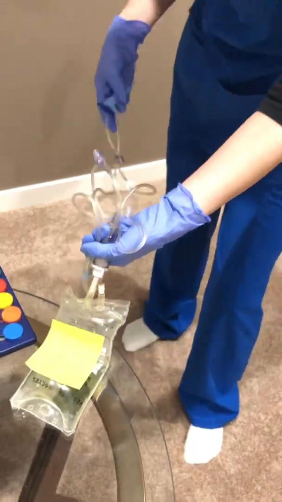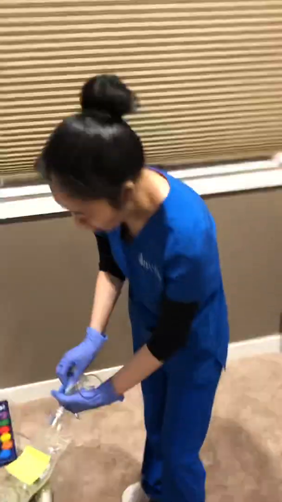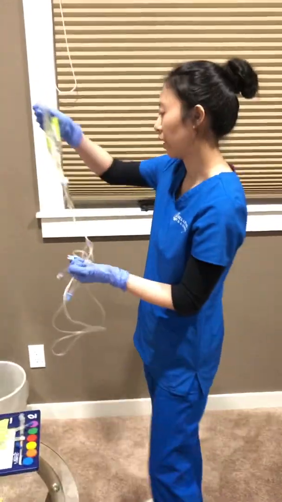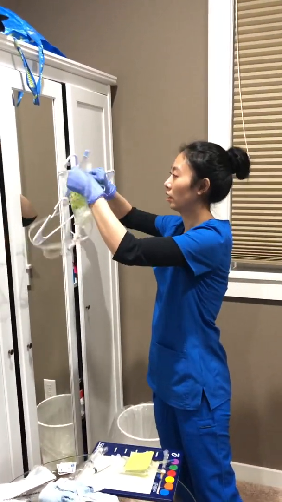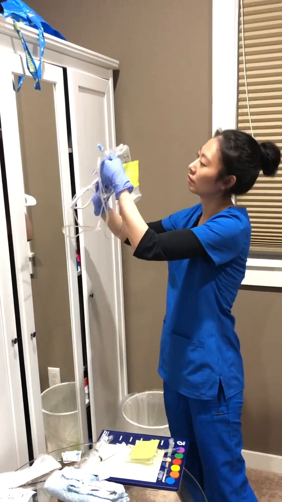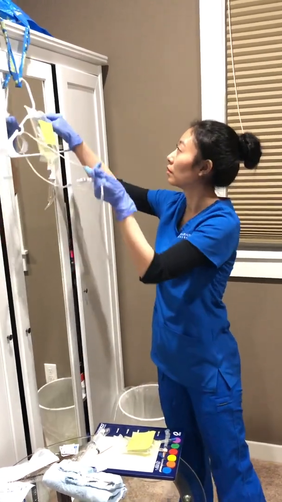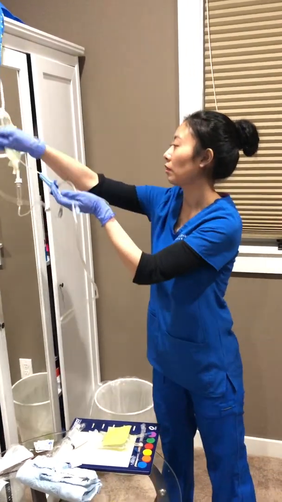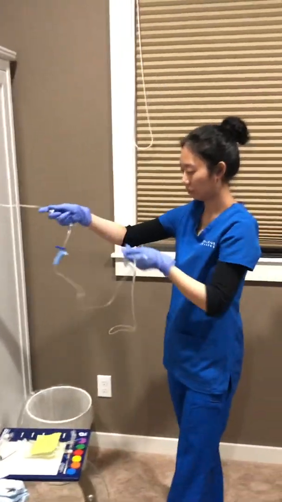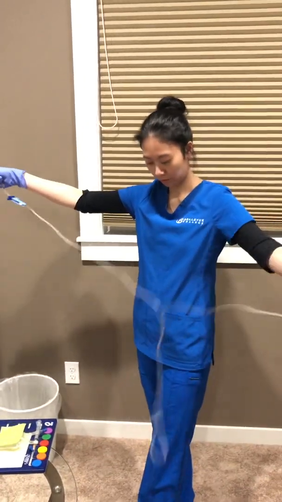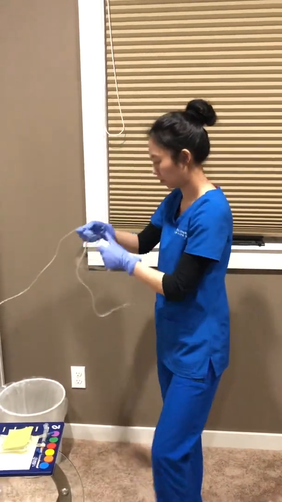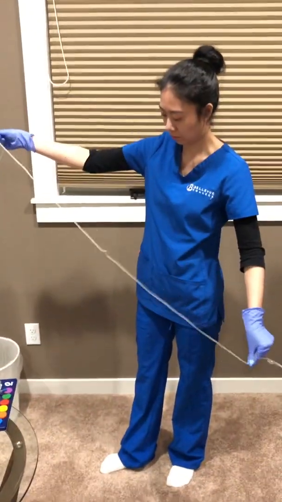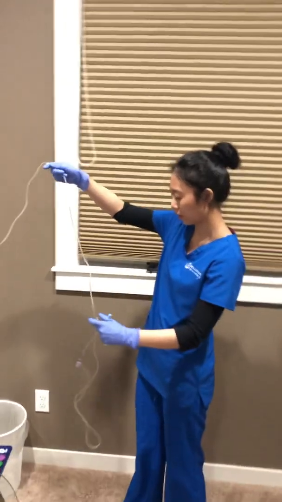And I make sure I clamp it so the medication is not dropping. Hang it. Make sure the IV line is not kinked.